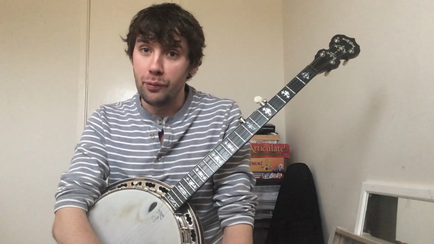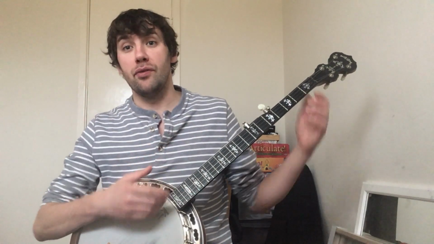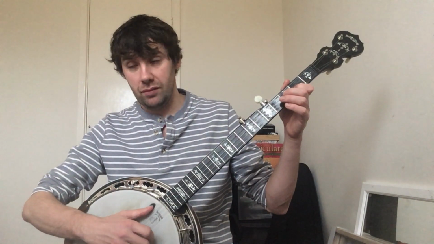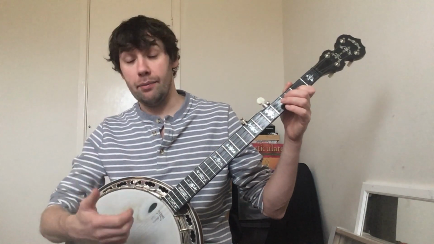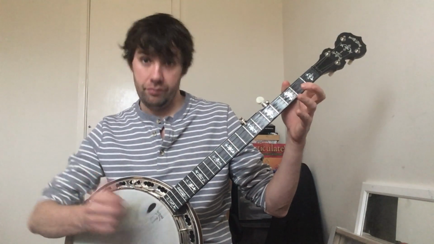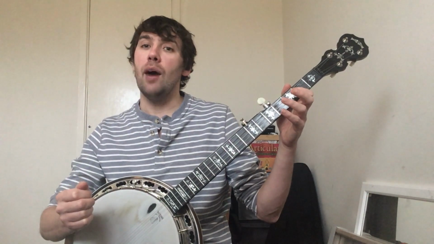Then we're going to play the third bar. So the third bar starts the same as the first. We've got a second fret of the second string, and we've got the same triplet after it, like that. Now we've got a bit of a jump.